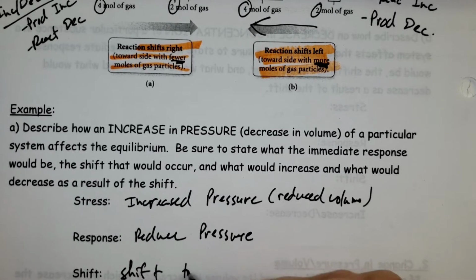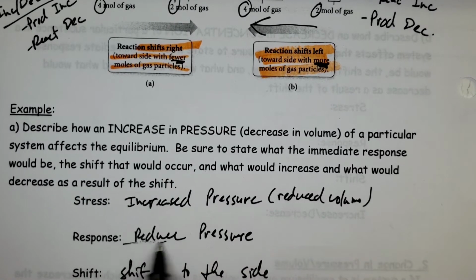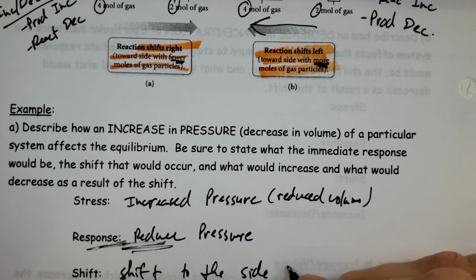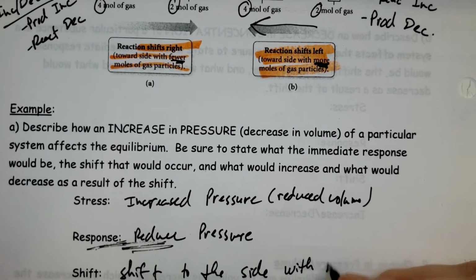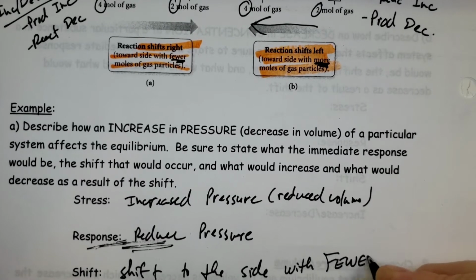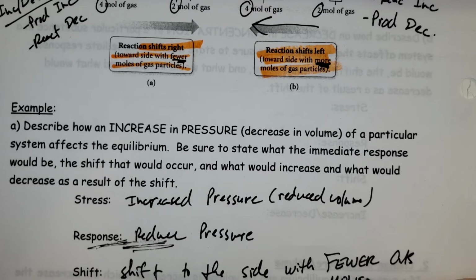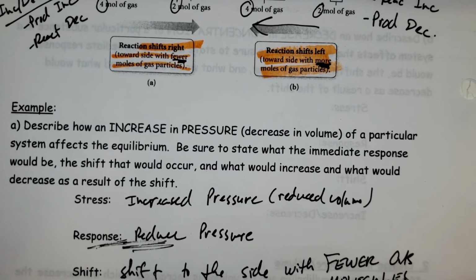Shift to the side, so if I want to reduce pressure, shift to the side with fewer gas molecules.